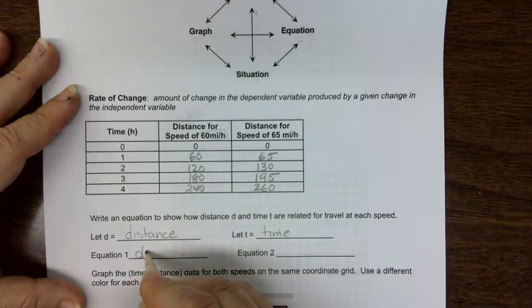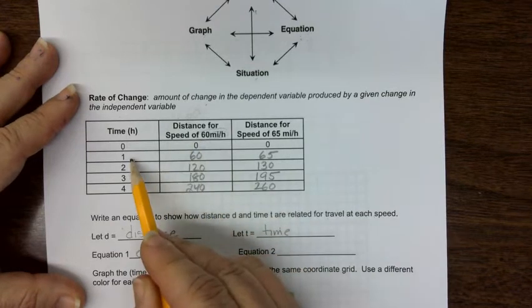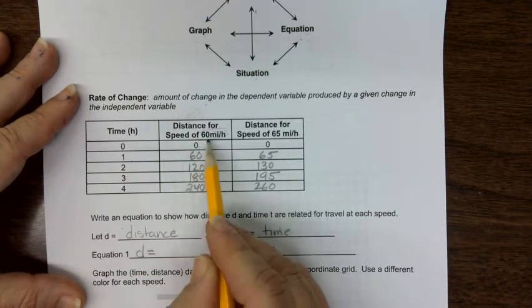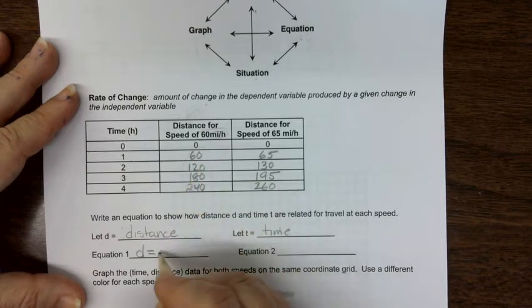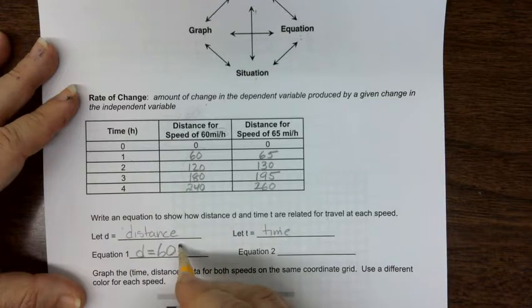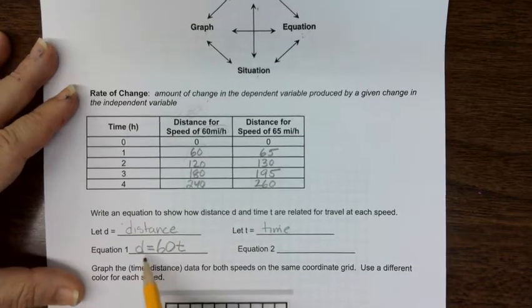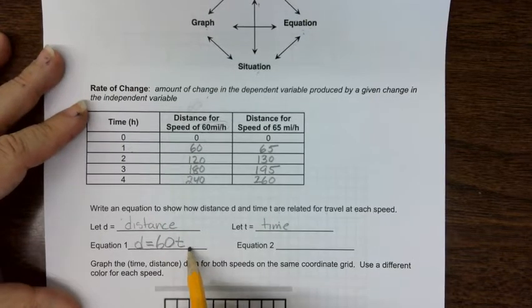So my distance equaled, I took my 60 miles and I multiplied it times 1 to get 60, 60 times 2 to get 120. So I multiplied my 60, but what changed each time was my time. So D equals 60 times time, or D equals 60t.